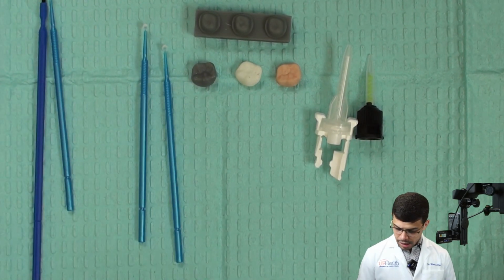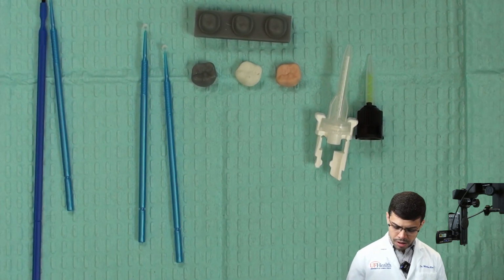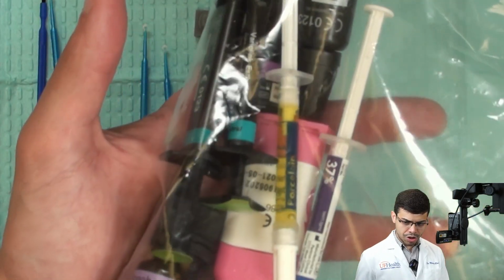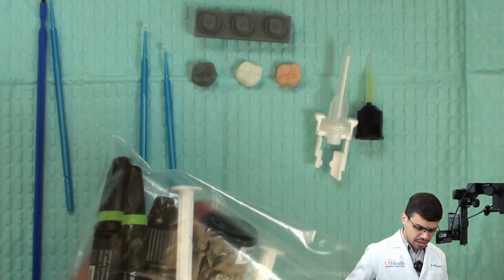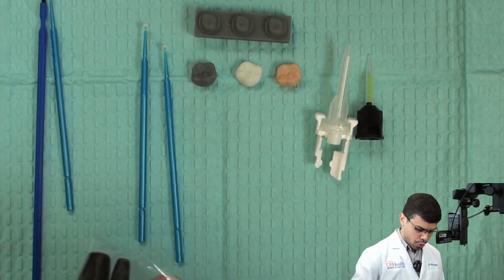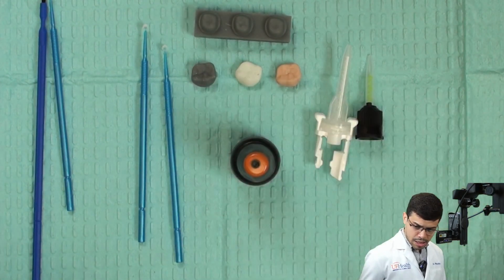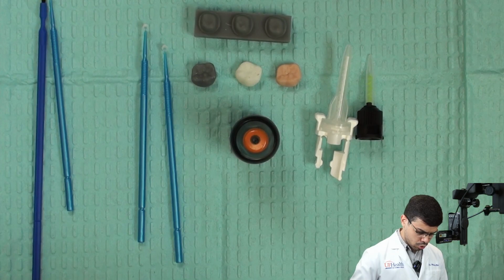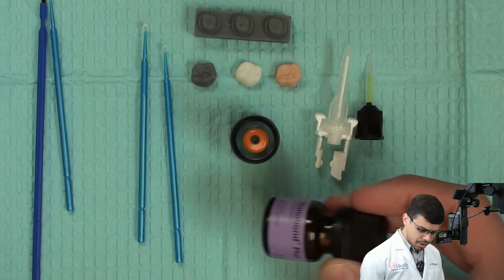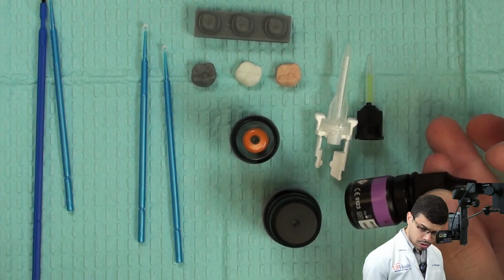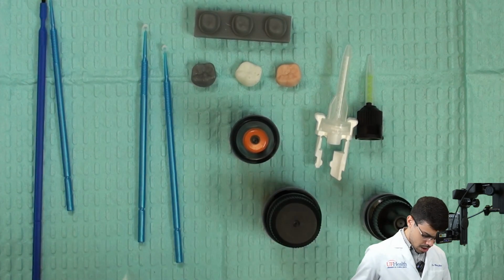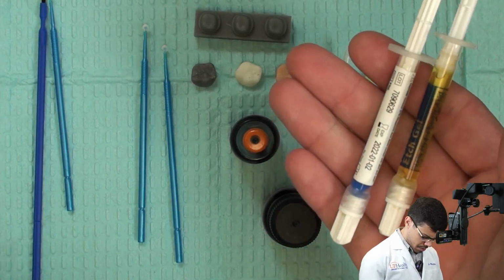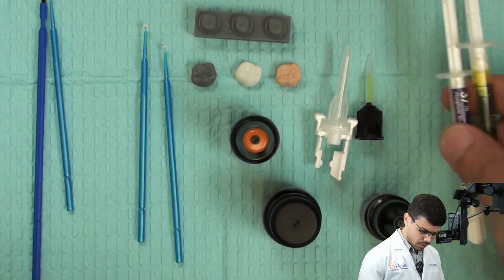Very nice. Now, in pairs, you're going to share a bag, okay? This other bag contains a lot of goodies for you. It contains dental adhesives. You also have primers, okay? I have different primers. You have acid conditioners that are going to be slightly different as well.